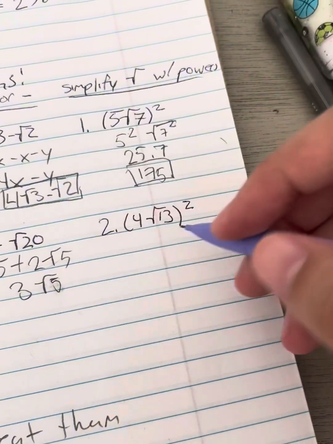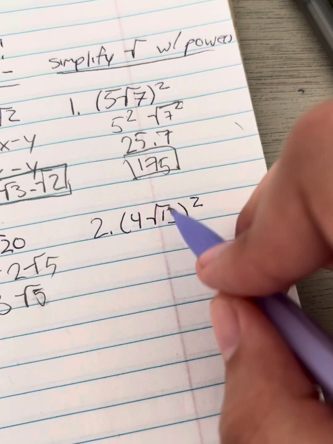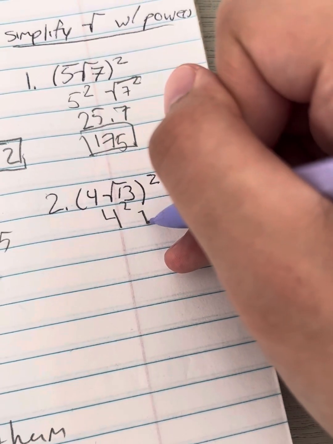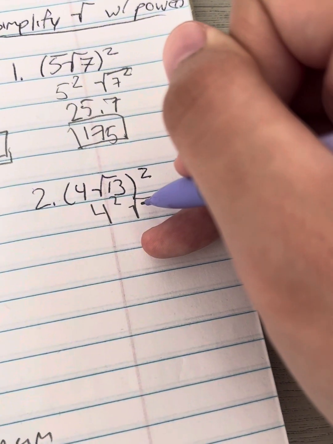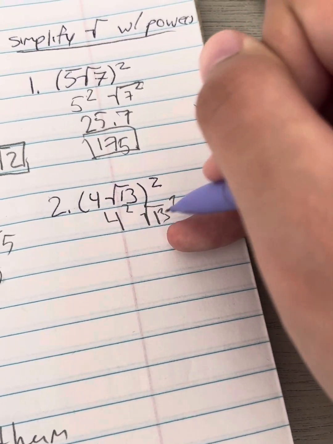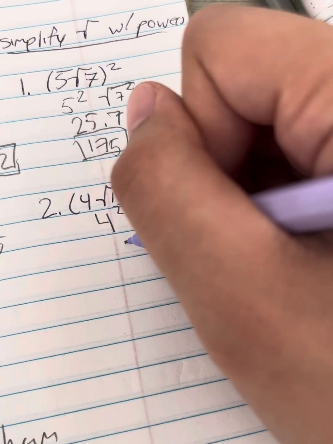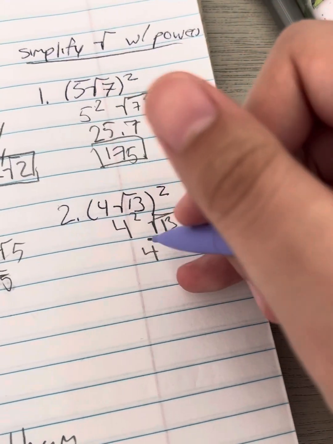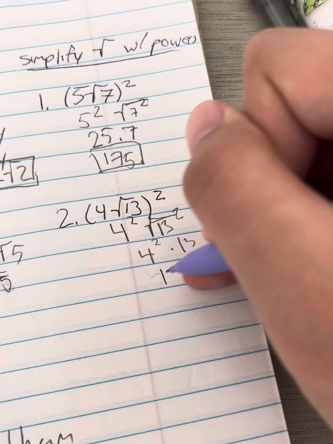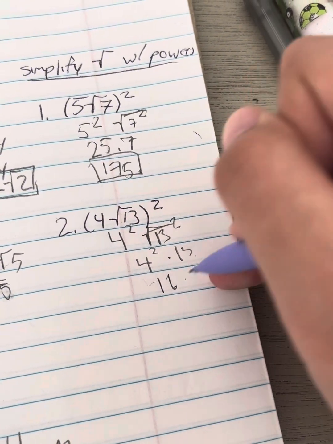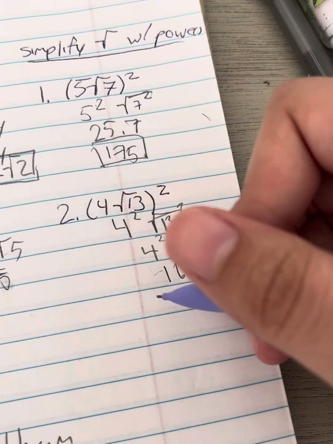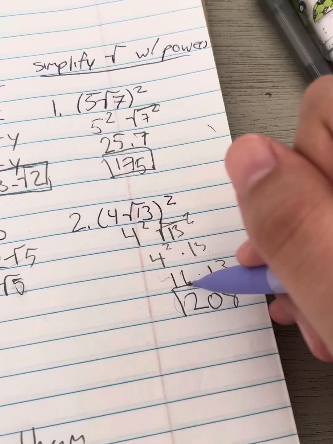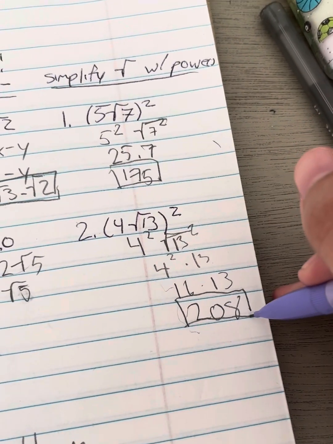And then we have radical 13 and the exponent 2. So 4, 2, radical 13, 2 cancel out, 13, and that's going to be 16 times 13, and that's going to be 208.